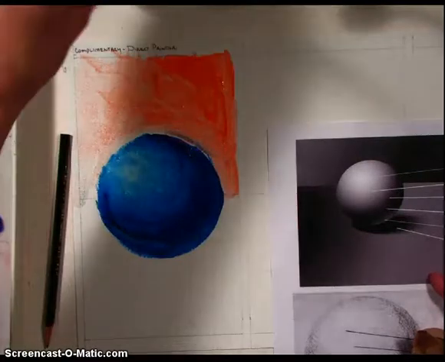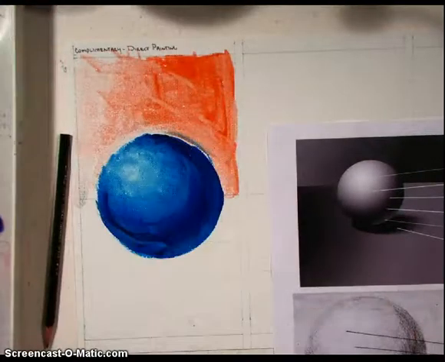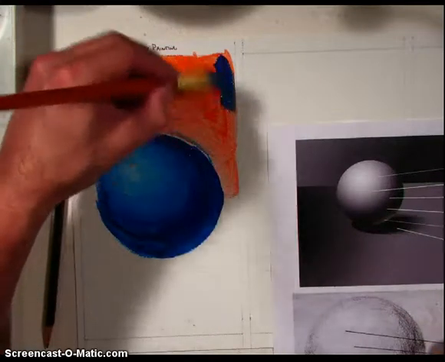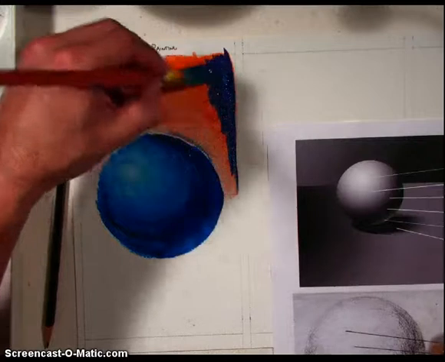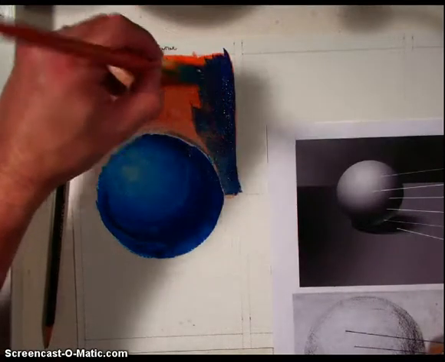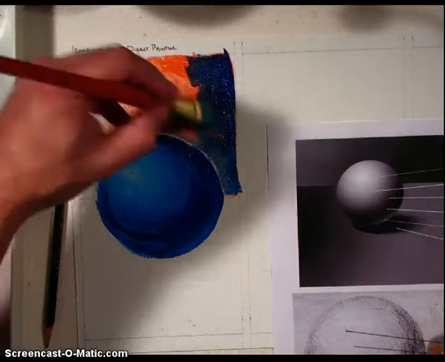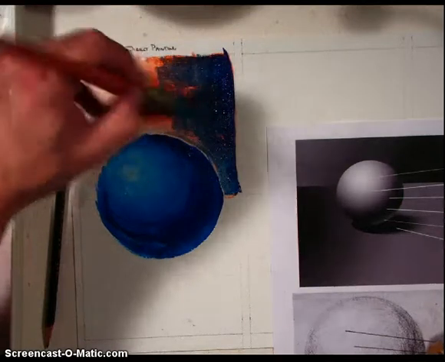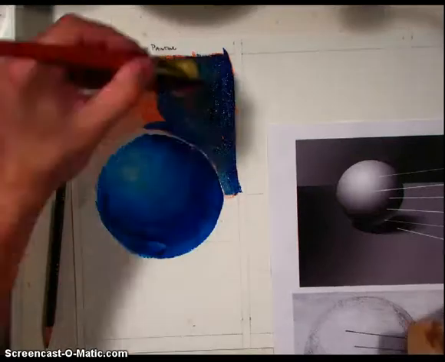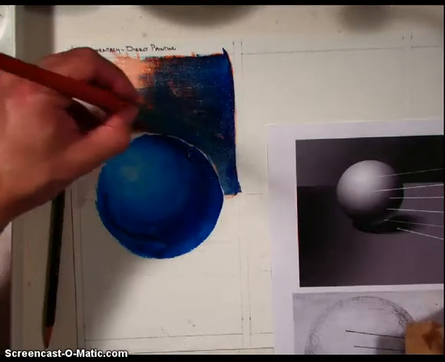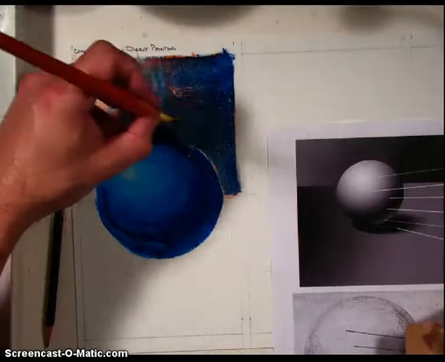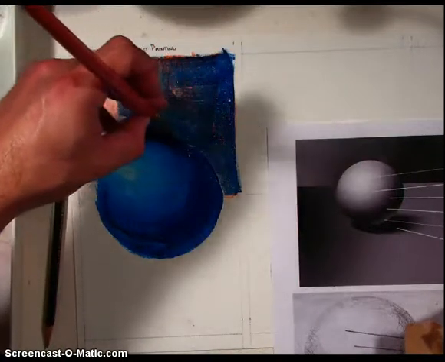Okay. The background, what I'm going to do is add a little bit of blue to the background over here just to start to darken up my orange. Ooh, that was a little bit too much blue. That's okay. The one thing about acrylics, like I told you guys before, is they are very forgiving. So even though I put a little bit too much blue in here, I'm going to be able to fix that in a second. Pull that across. Eventually I'm going to be able to get rid of that halo, just like that.